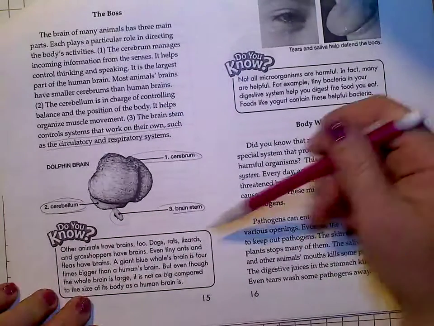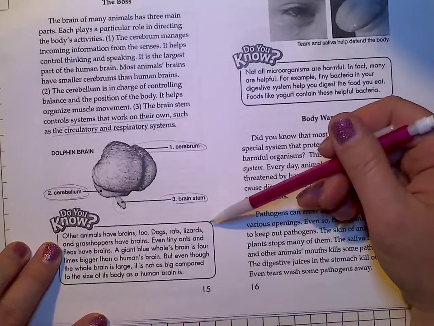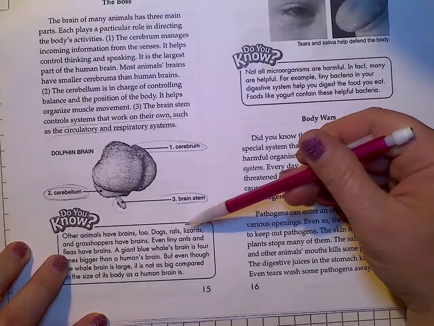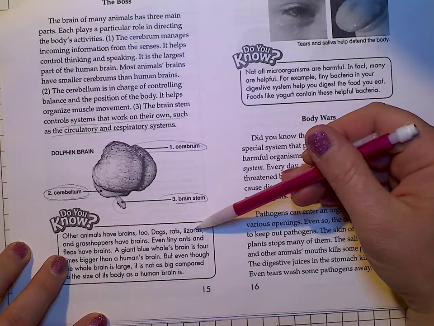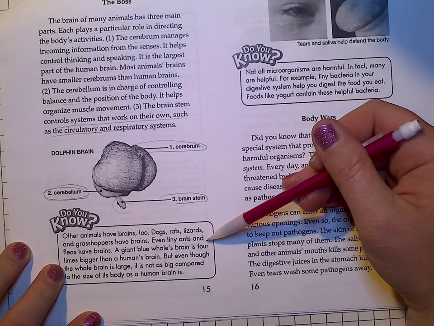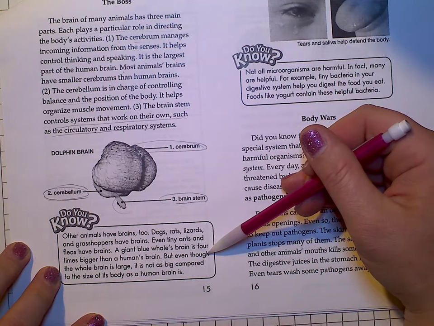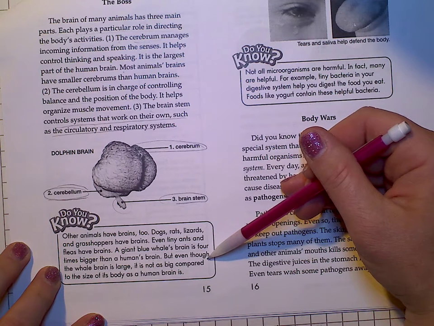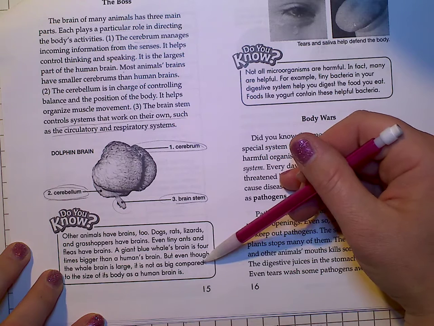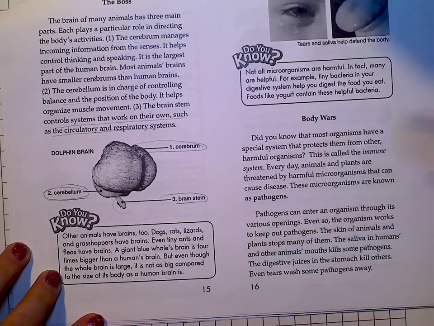Did you know other animals have brains too? Oh my gosh, I hope you guys know this. Dogs, rats, lizards, and grasshoppers have brains. Even tiny ants and fleas have brains. A giant blue whale's brain is 4 times bigger than a human's brain. But even though the whale brain is large, it is not as big as compared to the size of the body as a human brain is. Yeah, I get that.